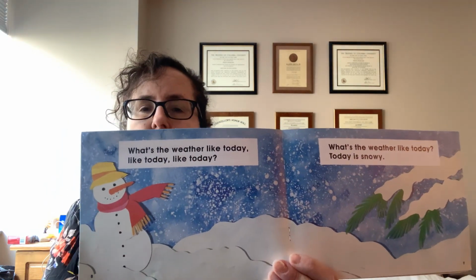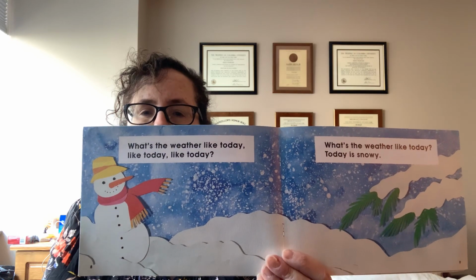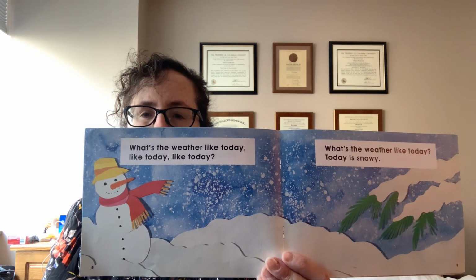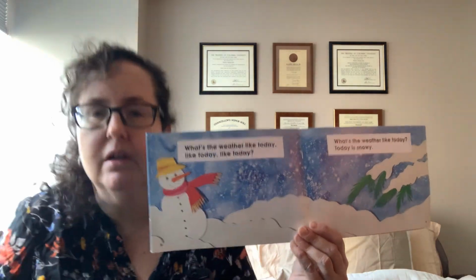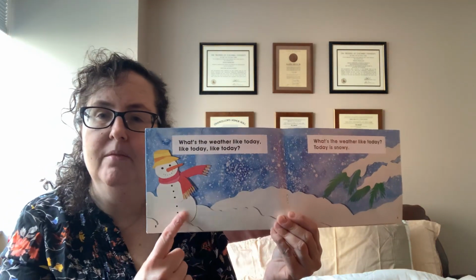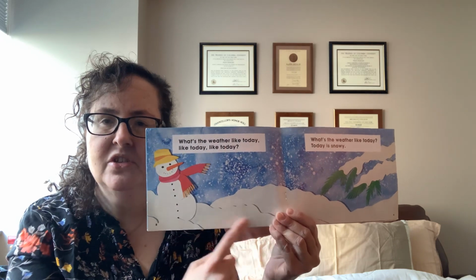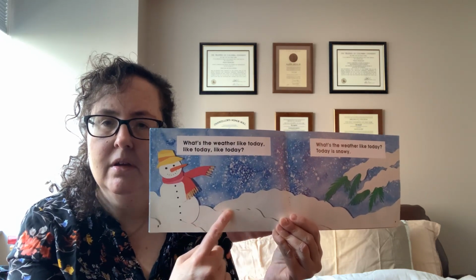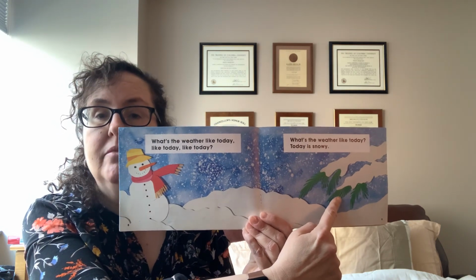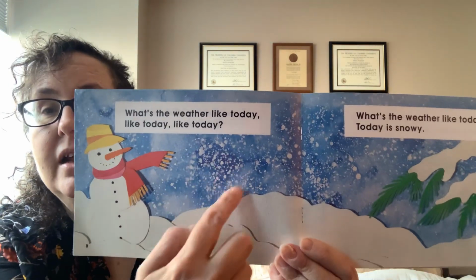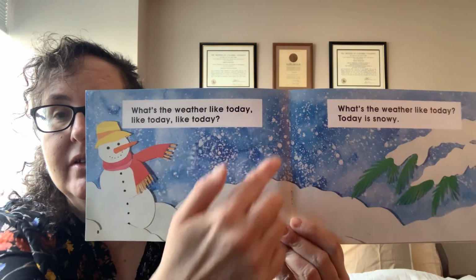Well, not only can we talk about the weather in this one, but also another season, right? What kind of weather is that? Let's look. I see a snowman. I see snow on the ground. I even see snow on this tree. And I see a lot of little white dots floating around.